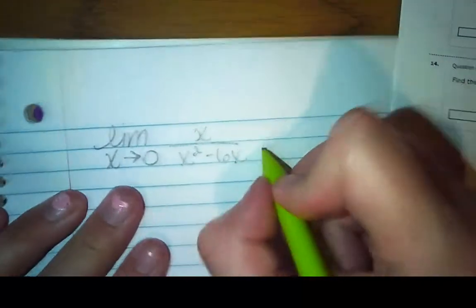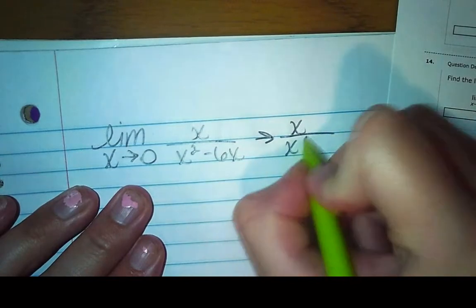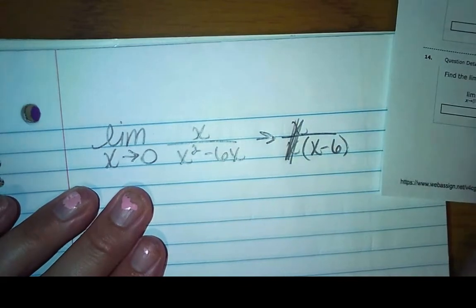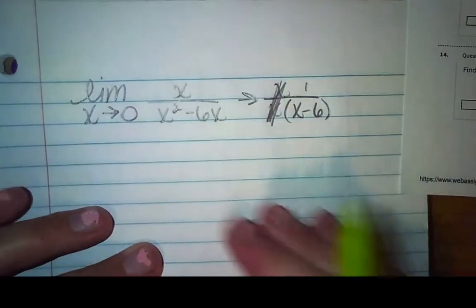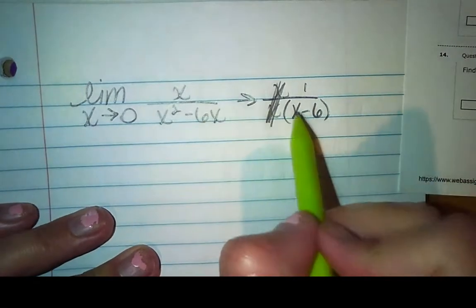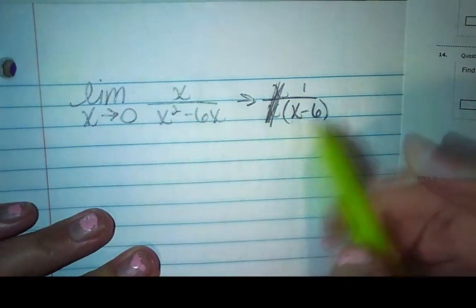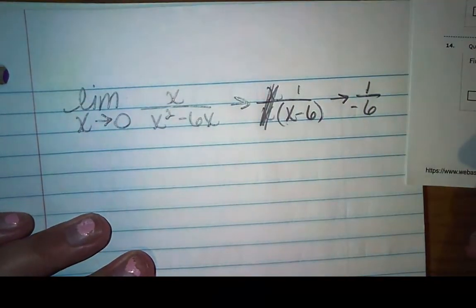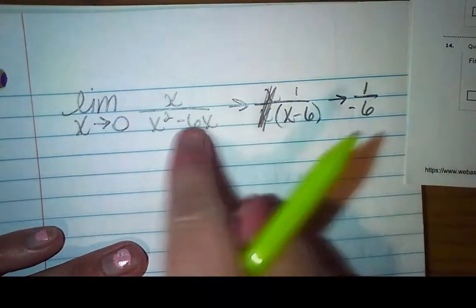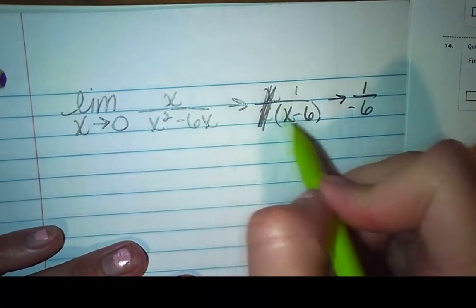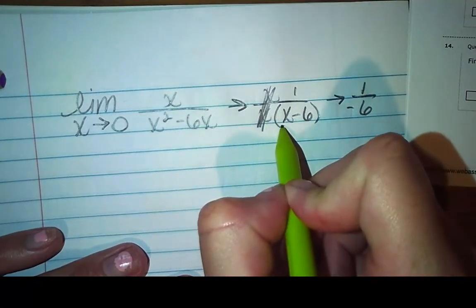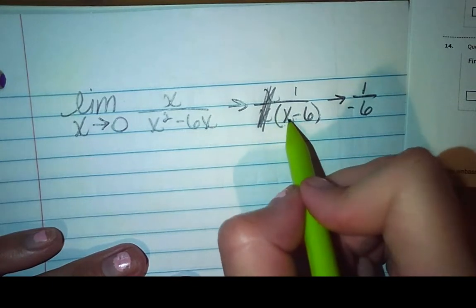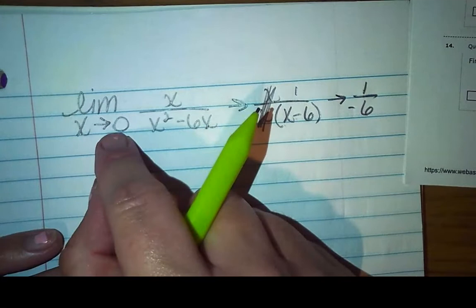So on the bottom, I can pull an x out, which will give me x minus 6. And then any number divided by itself reduces. And so now I need to try direct substitution again. If I shove in a 0, that will give me 1 over -6, or -1/6. So again, these two things are equivalent. Since this is not reducible any further, you've got an asymptote at 6, because 6 minus 6 is 0, and that's where your denominator would be undefined. But you have a hole at 0.